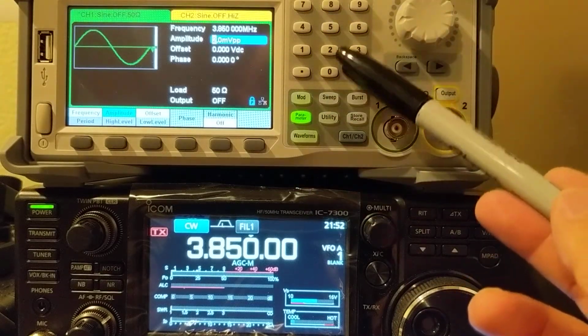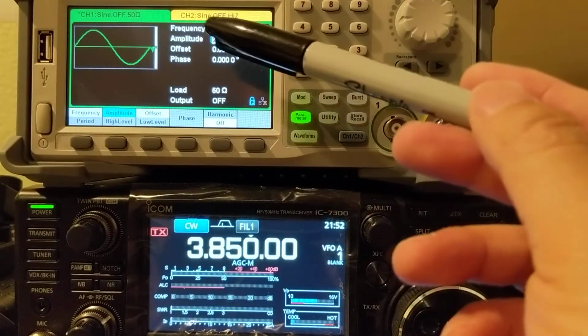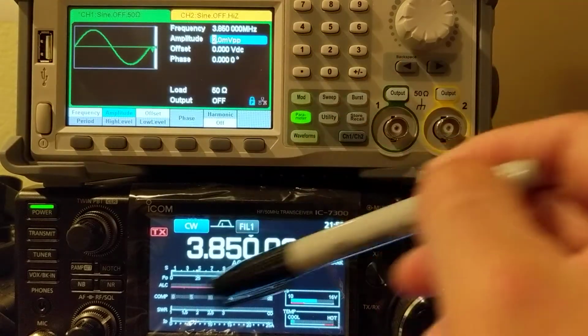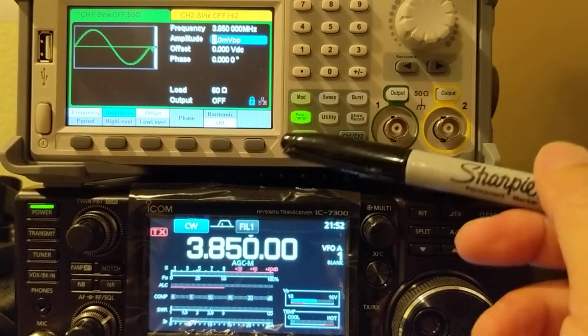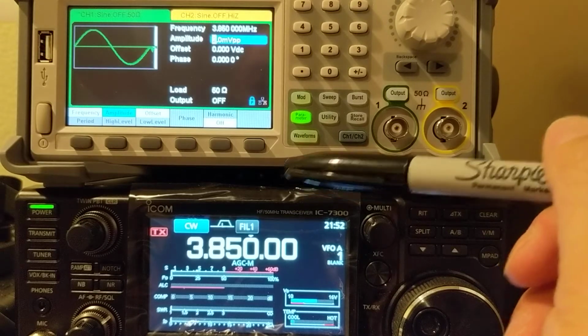This is my setup. This is the signal generator. It generates a pure sine wave, and this signal feeds into my ham radio. I'm trying to see if my radio's receiving sensitivity is up to spec or not.